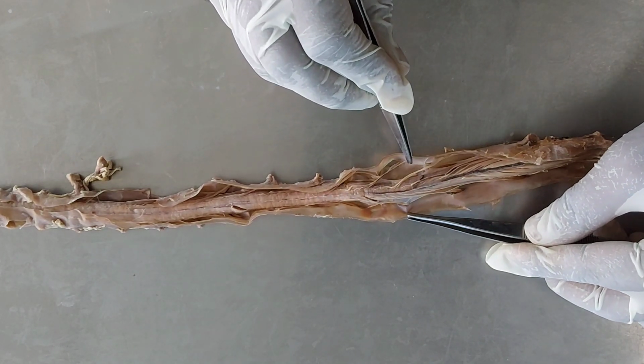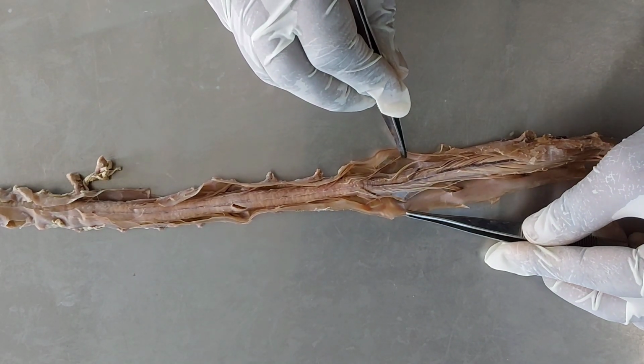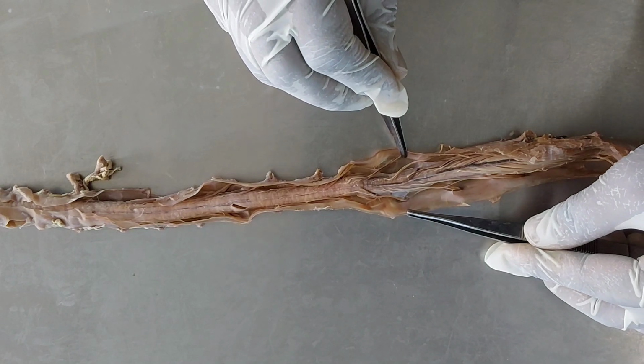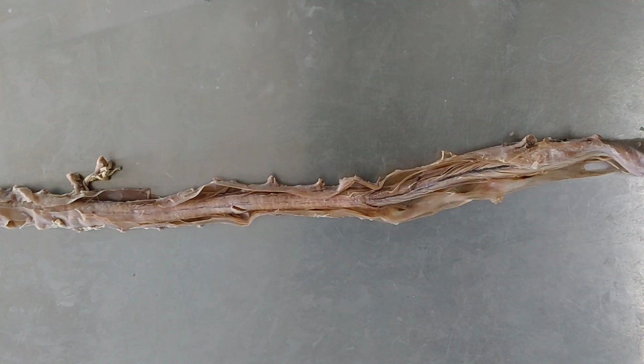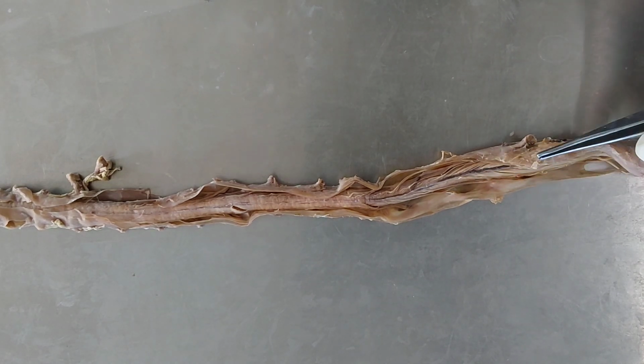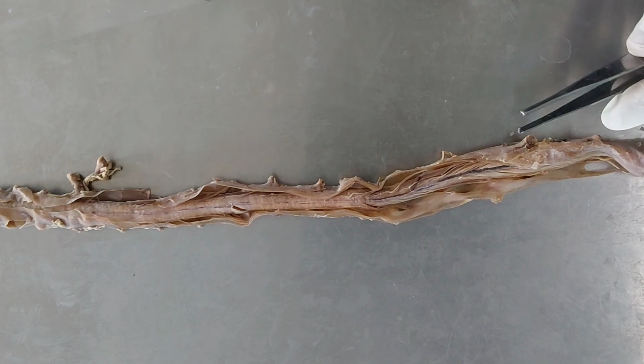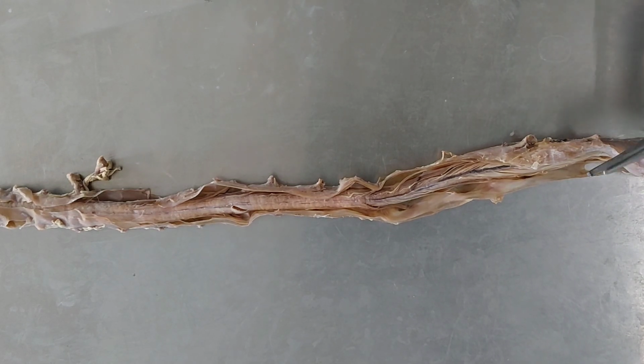You can see there is a special structure, a conical shaped structure. This structure is known as the ligamentum denticulatum. The ligamenta denticulata are modifications of pia mater. There are 21 pairs of ligamenta denticulata, and each ligamentum denticulatum runs laterally, pierces the arachnoid mater, and anchors into the dura mater.